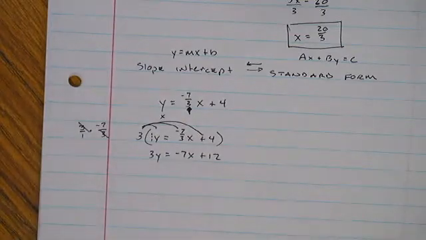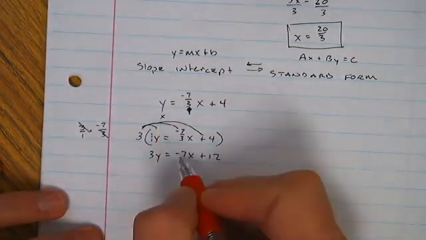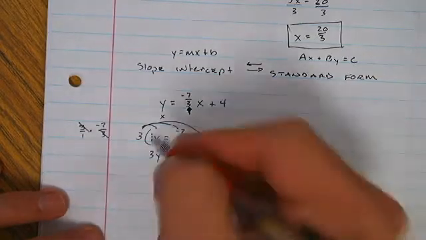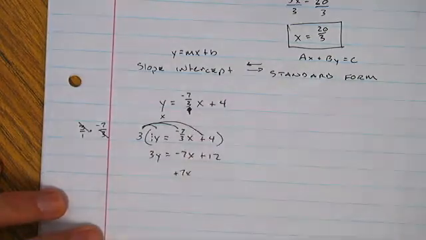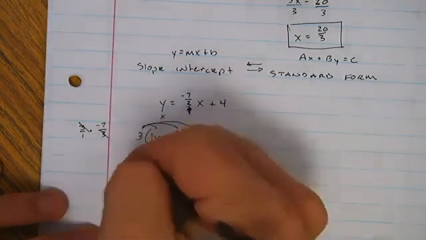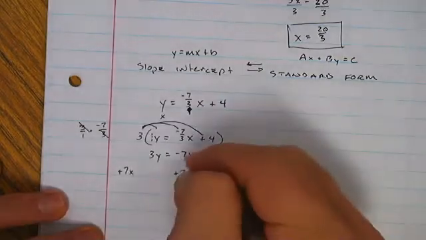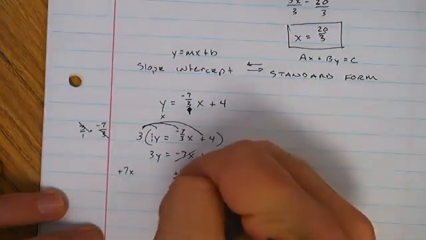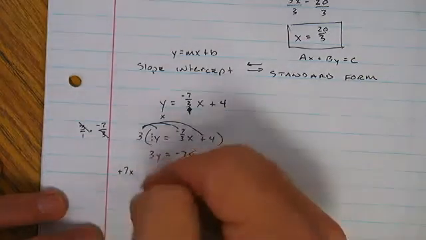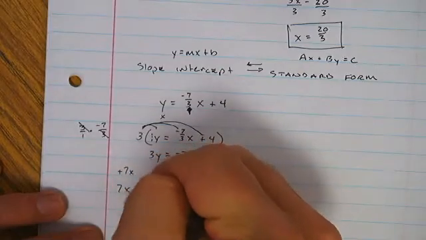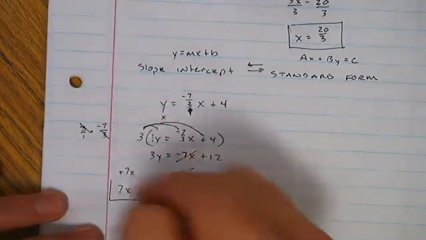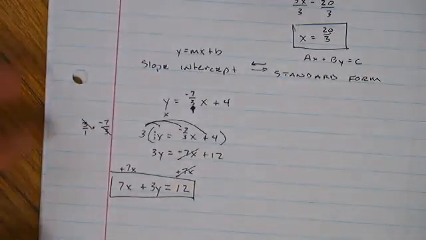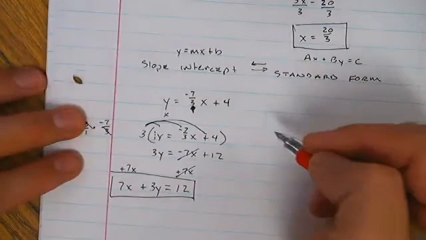Now we've got everything on a nice one-level flat plane, all integer values for A, B, and C. But in this case, the x term needs to be over here, so I need to get rid of the 7x over here. So I'm going to add it. Adding that 7x to both sides. Can't add 7x's to 3y's. So these two are going to essentially cancel each other out and leave me with just the positive 12. And I've got 7x and a positive 3y. So there is my standard form. So we went slope-intercept to standard form.